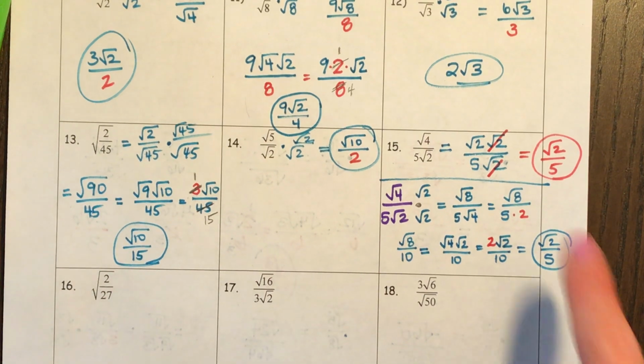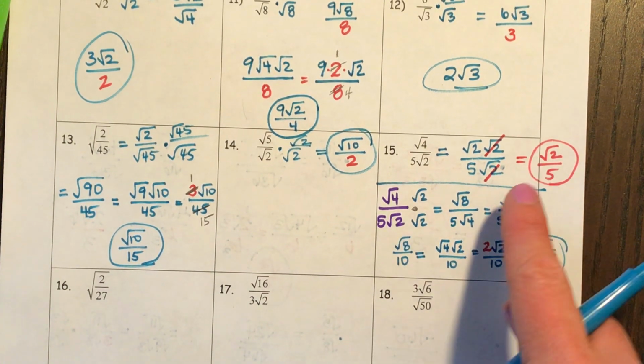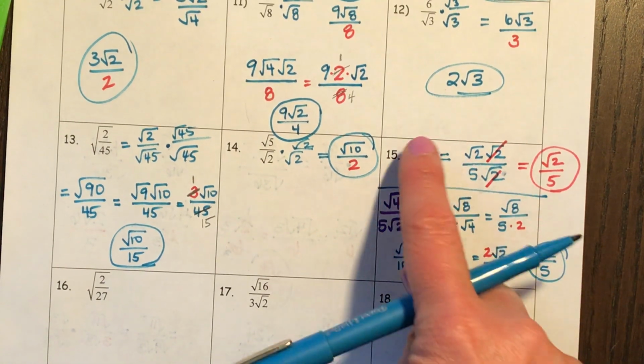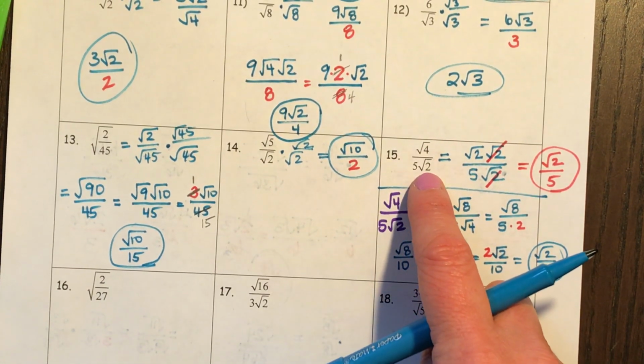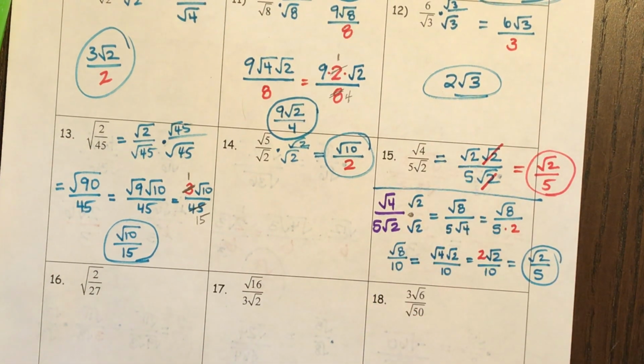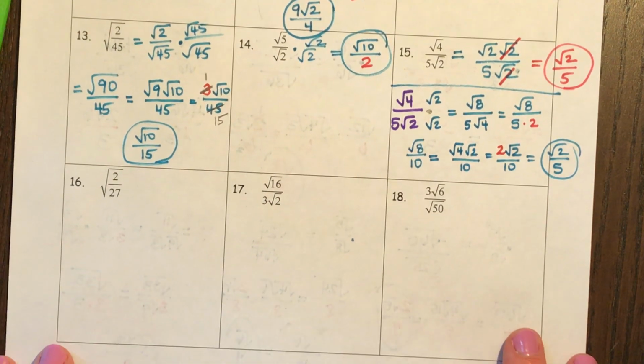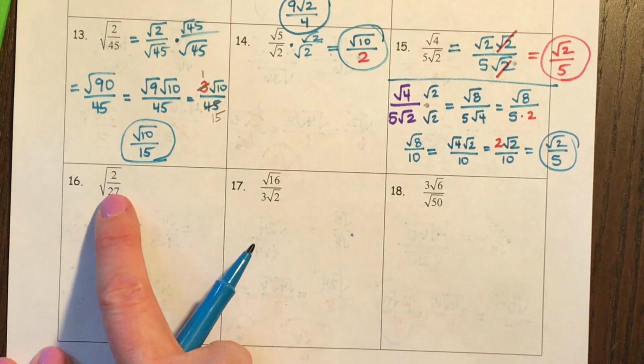So definitely a little bit more steps for rationalizing, but if you can see that you could do some canceling because 4 and 2 are both inside the radical, if you could reduce first, it's a lot easier. And so make sure you reduce if you can. Just makes for less work.